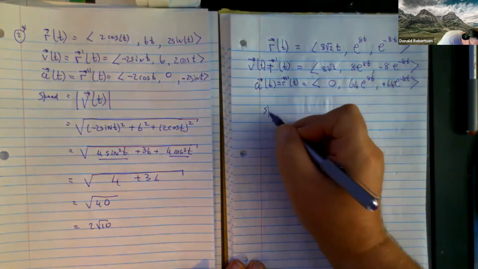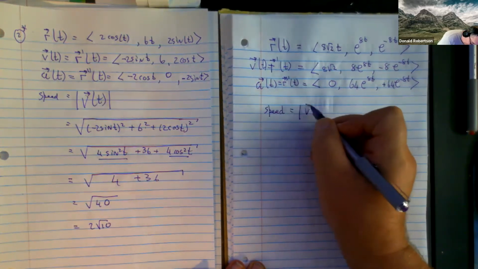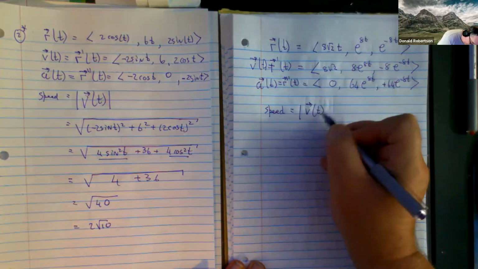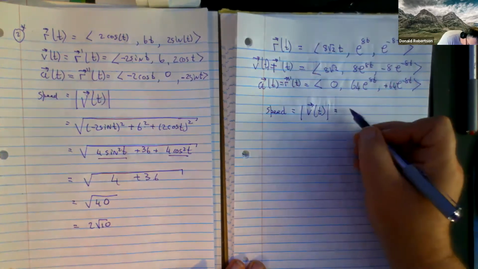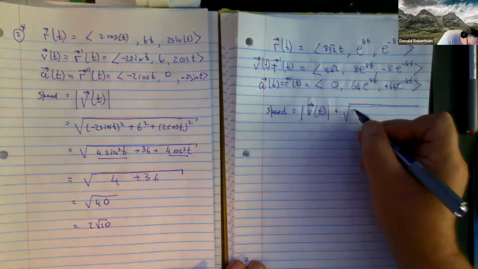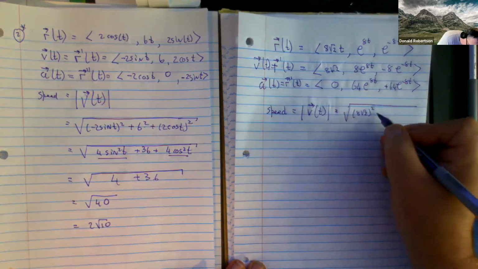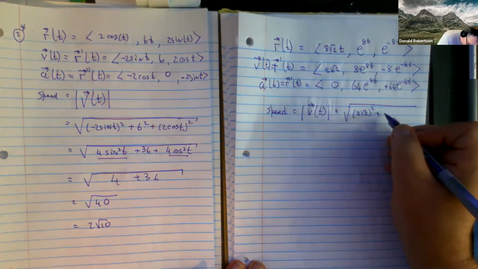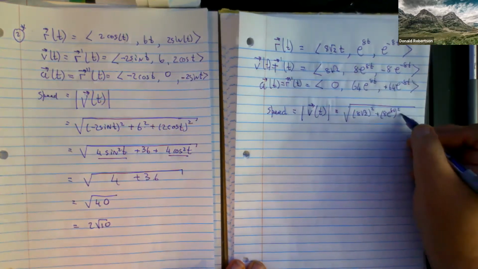And last but not least, we get the speed. So, square root of this guy squared plus this guy squared plus this guy squared.